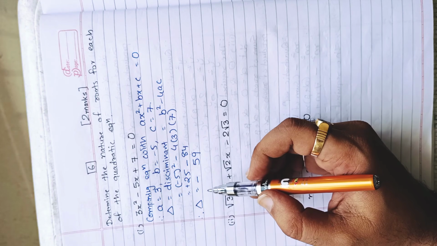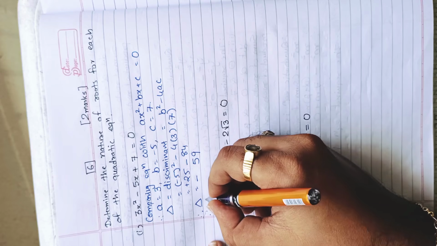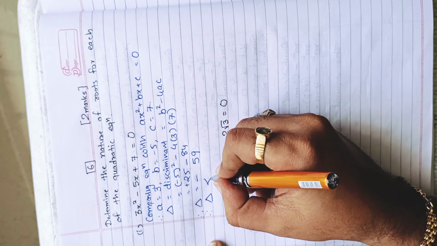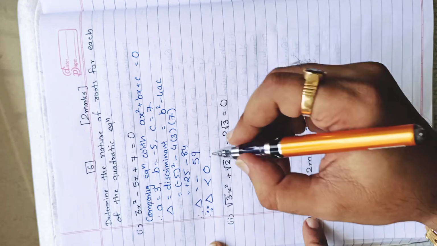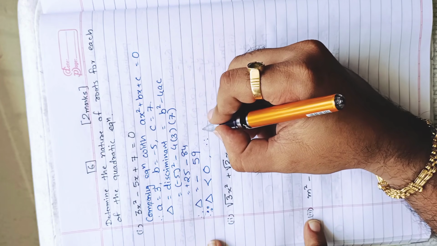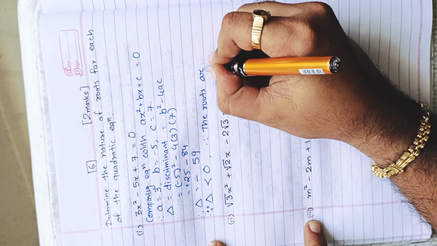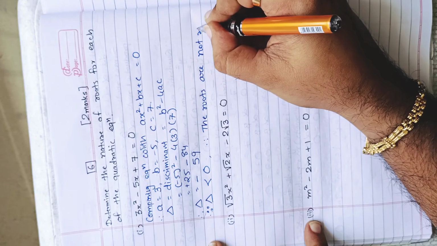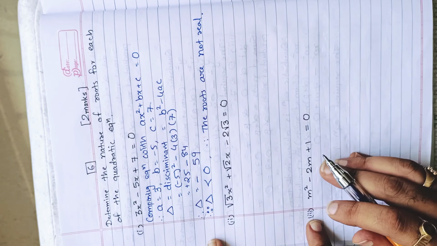As delta is minus 59, which is negative, that is delta is less than 0. Since delta is less than 0, therefore the roots are not real. So nature of roots are not real, and this is the end.